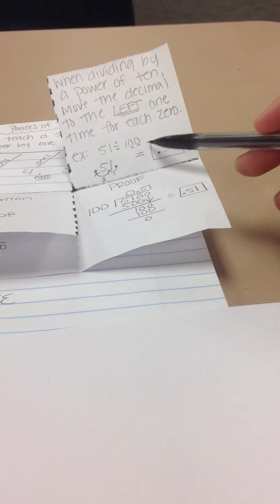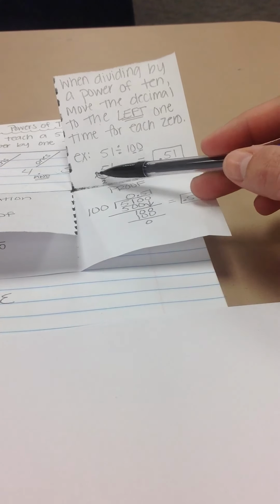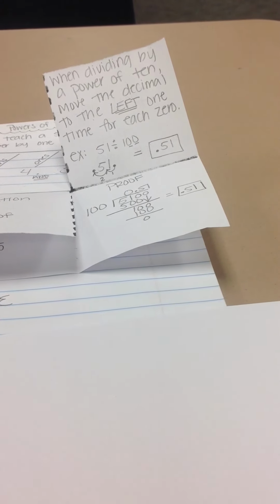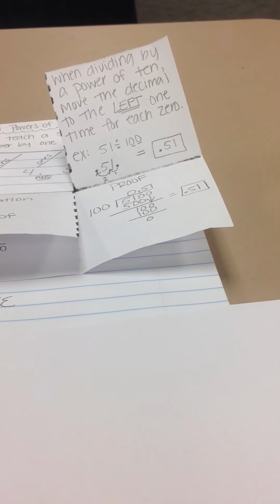Let's look at this example. 51 divided by 100. I realize 100 is a power of 10. I see that there are 2 zeros. So I'm moving my decimal 2 times to the left, and I end up with 0.51, which if we're using correct place value vocabulary is called 51 hundredths. You can go ahead and copy the proof, and then when you get to class, we're going to do some practice.